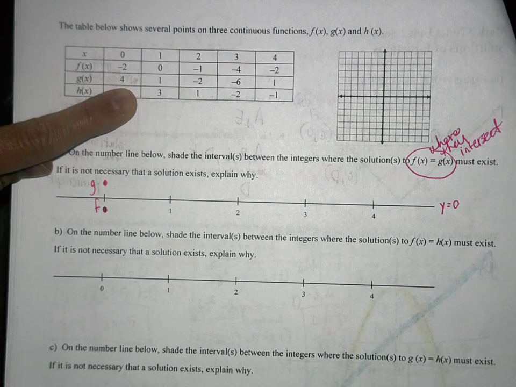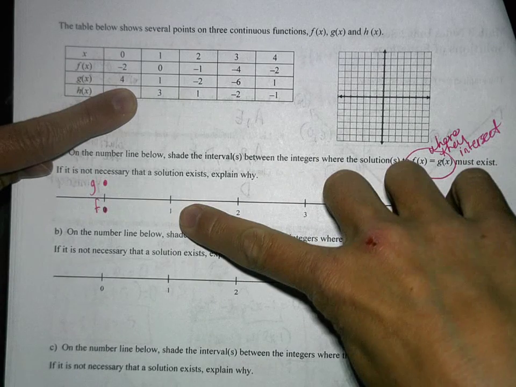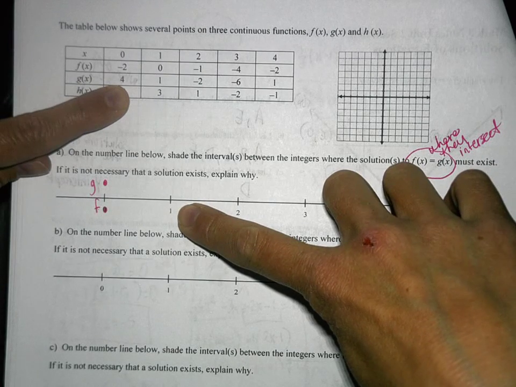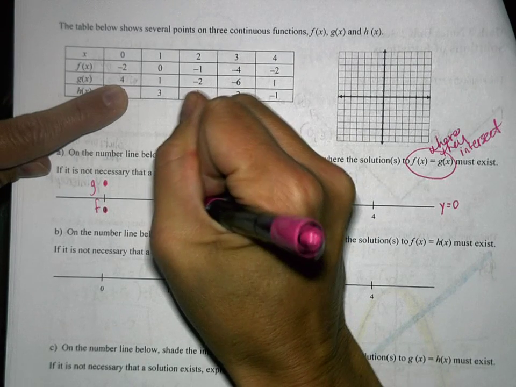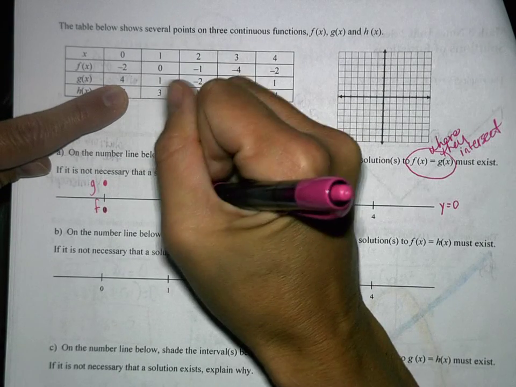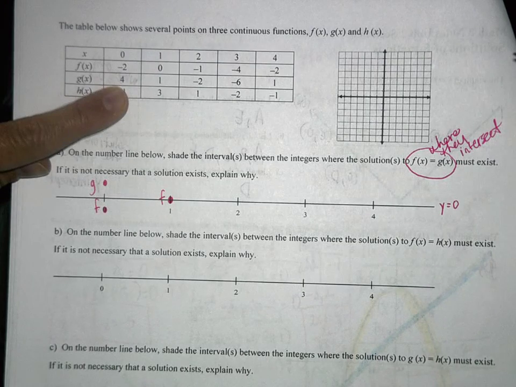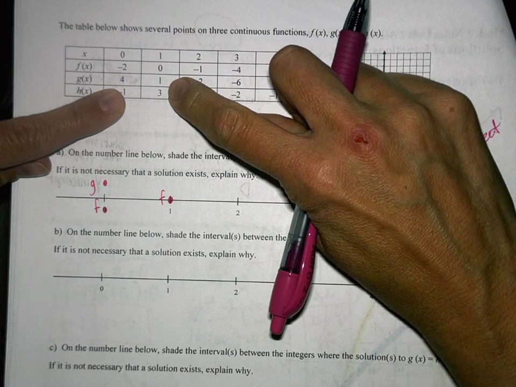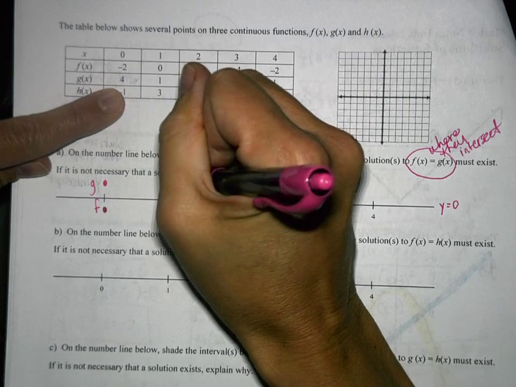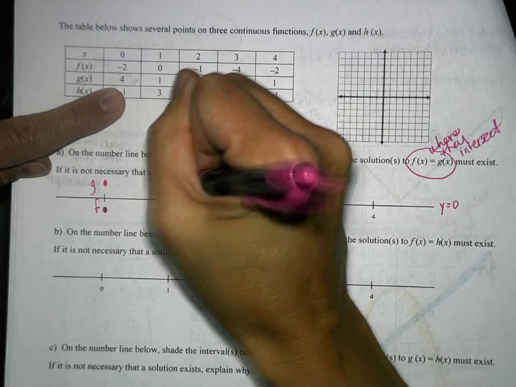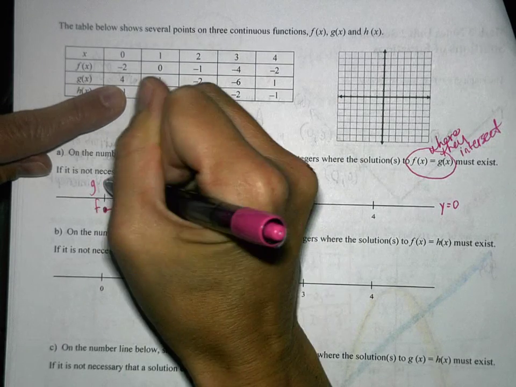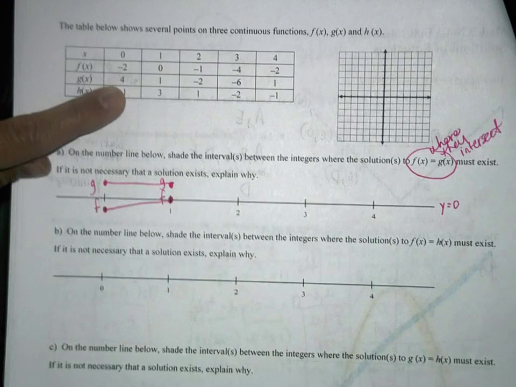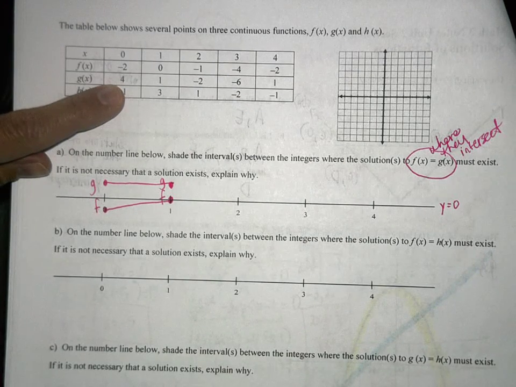Okay, so now we're going to go to 1. So at 1, f of x is where? 0. And so I'm going to put a point here at the 0 line, and I'm going to label that as f. And then g is at 1. So I'm going to put a point above the line, and that's at g. And we're going to connect these. So right now, the F points connect, and the G points connect. And have they intersected yet? No.